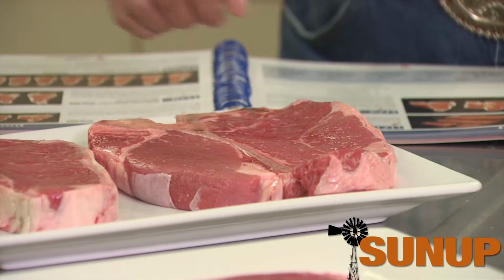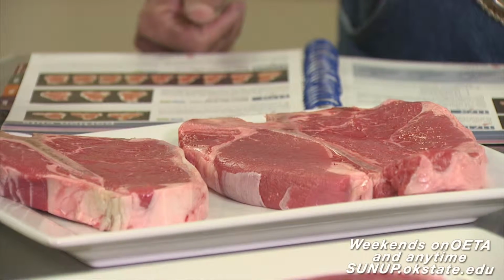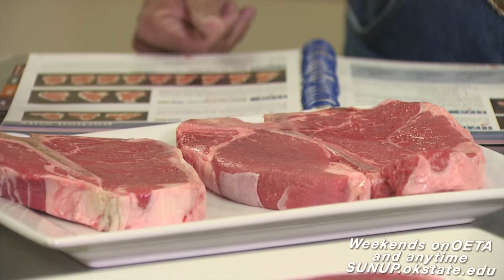So as you're cutting these steaks down the short loin, this muscle will start to appear, and then that becomes the porterhouse steak. And this is the one you order when you're really, really hungry, right?